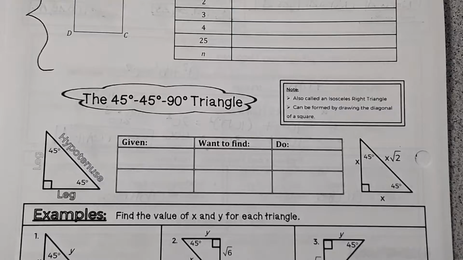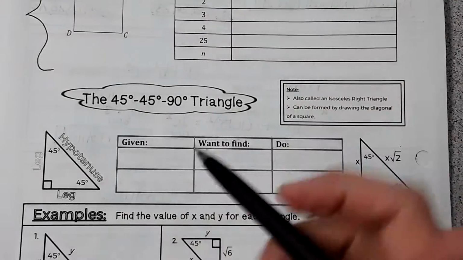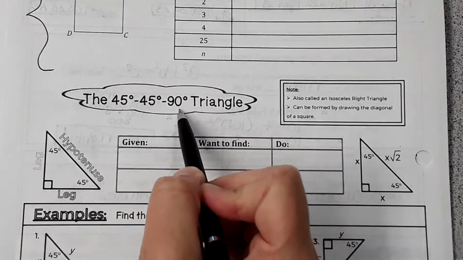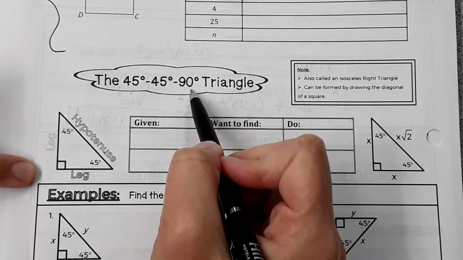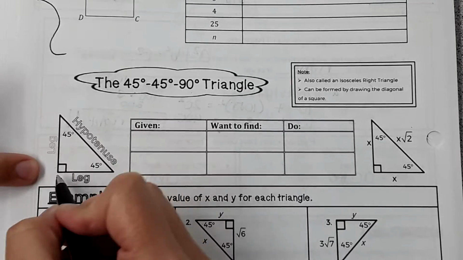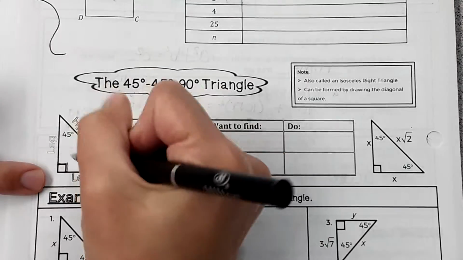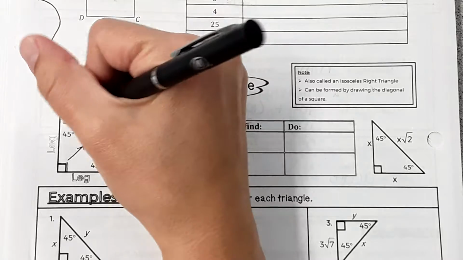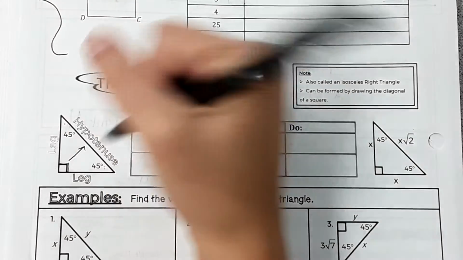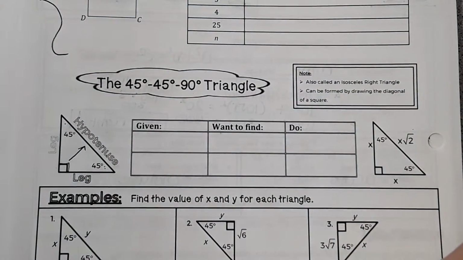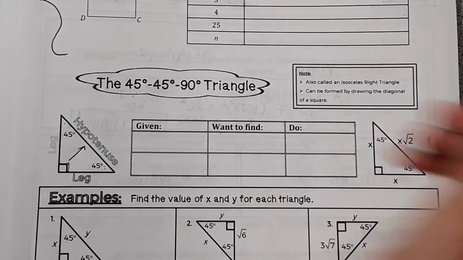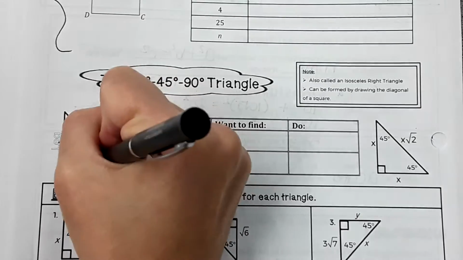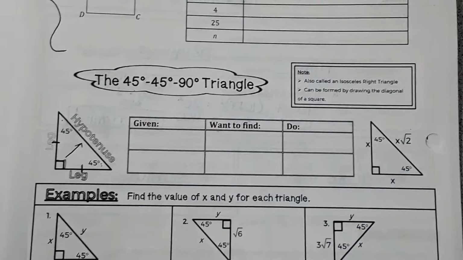We're going to be talking about two special right triangles, and the first one we're going to talk about has a 45, 45, 90 degree angle. It looks like this. You have your two legs that are adjacent to the 90 degree angle, your hypotenuse that's opposite the 90 degree angle, and then these two angles are the exact same measure, which also makes it an isosceles triangle. So because those angles are the same measure, these legs are actually the same measure, so just keep that in mind.